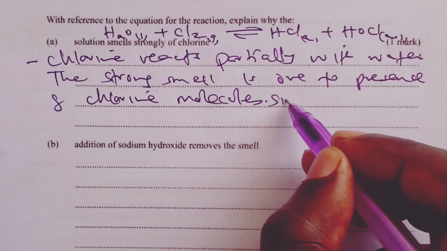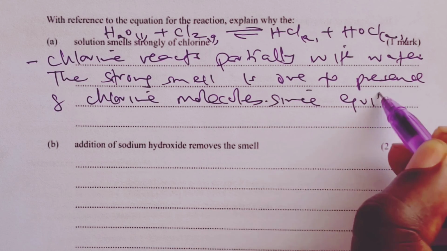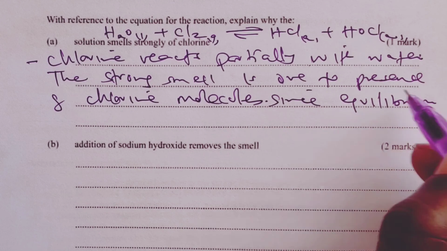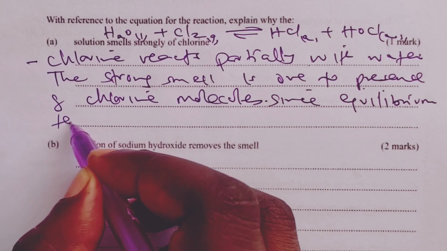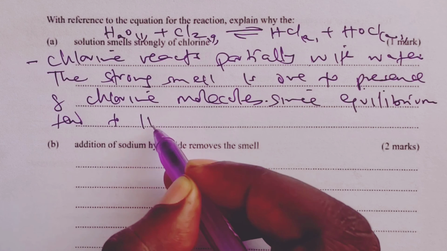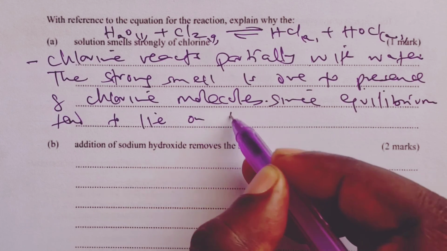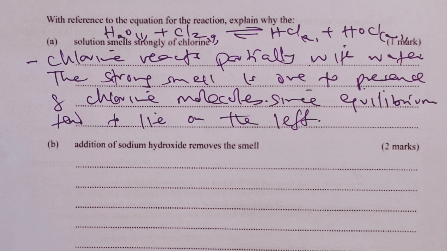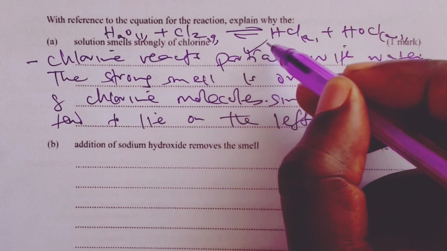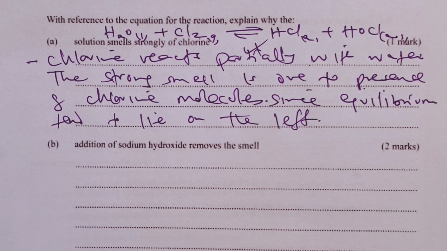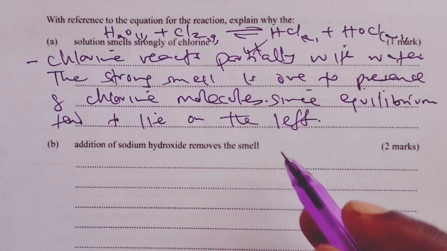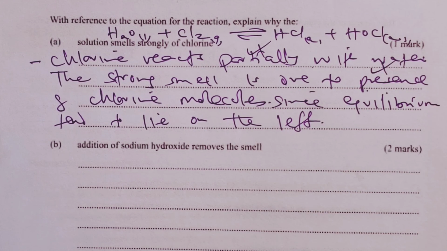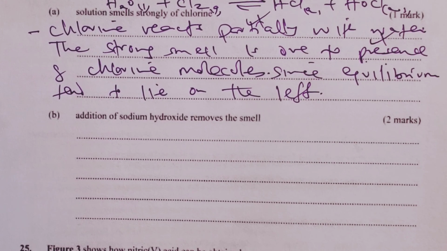Since equilibrium tends to lie on the left. It was just 1 mark, so a half for partially reacting with water, that is chlorine, and presence of chlorine molecules for the next half mark.